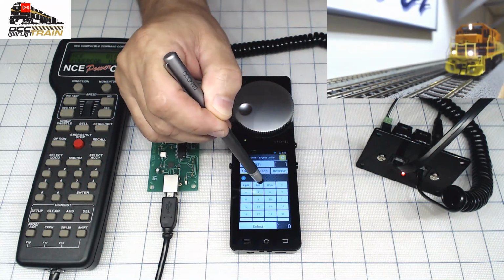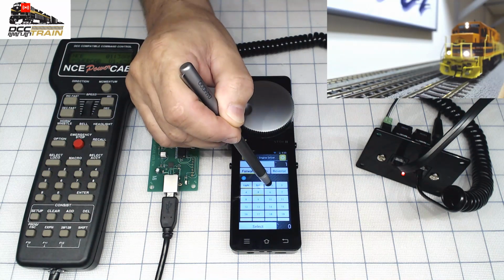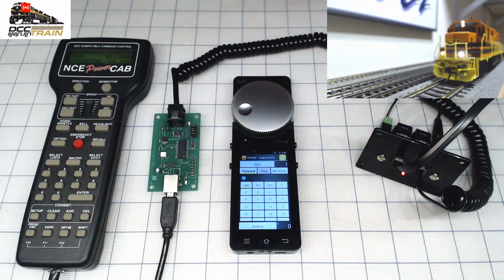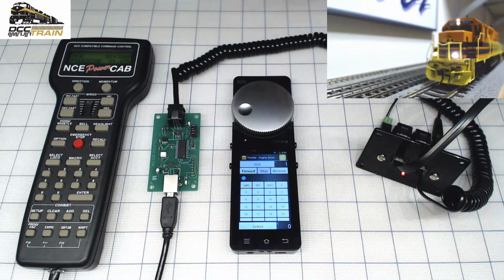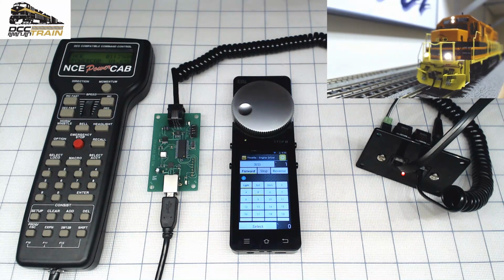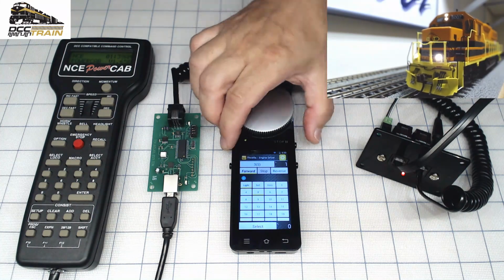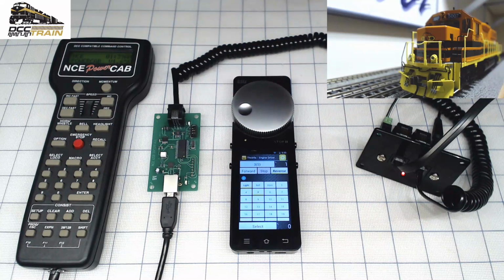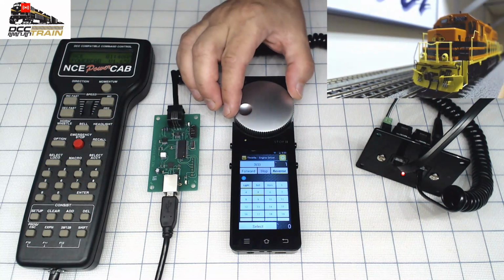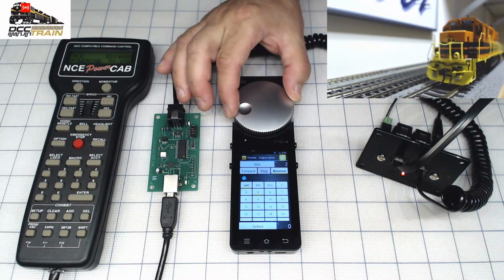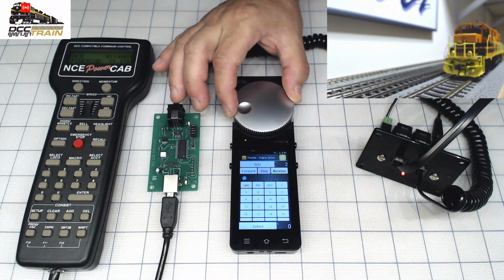Bell, and this is momentary, so if I need to hold it, the horn will play longer. Once again, and now I can control with the knob. Have a lot of space to run.